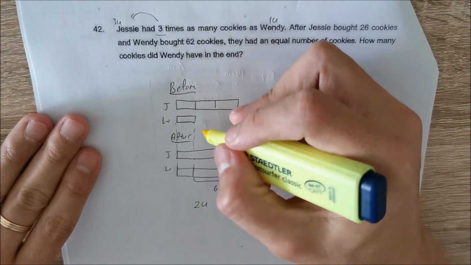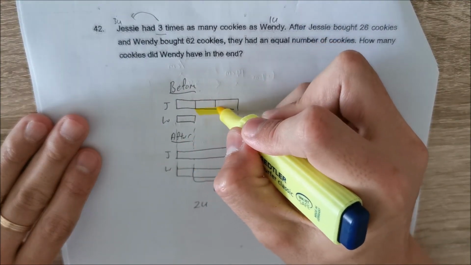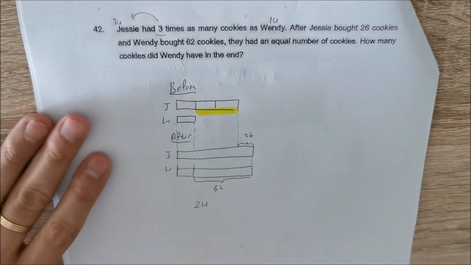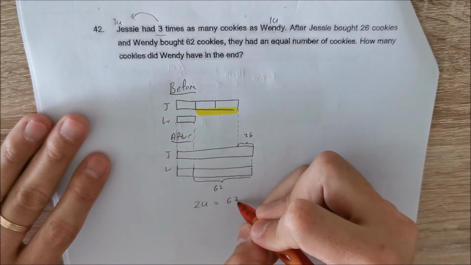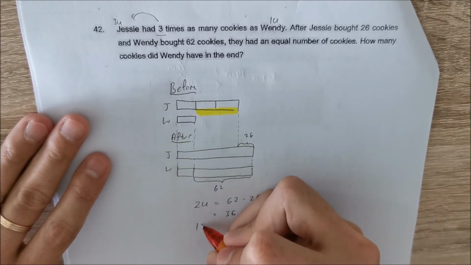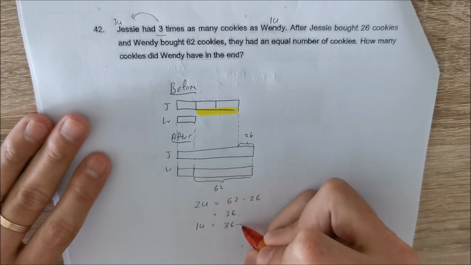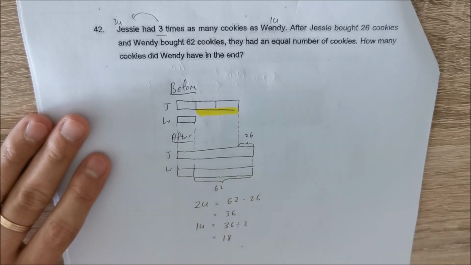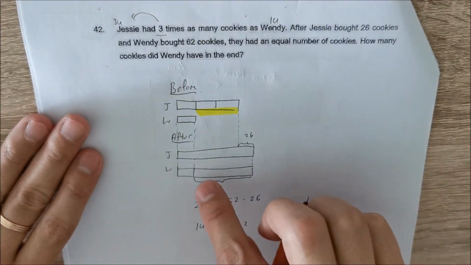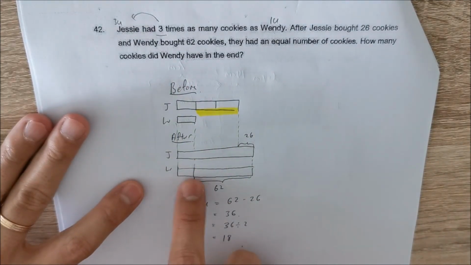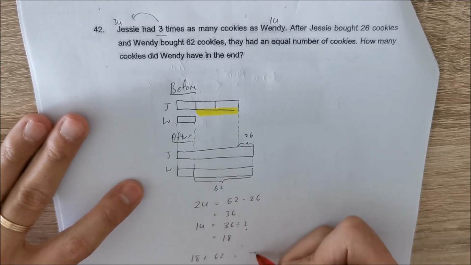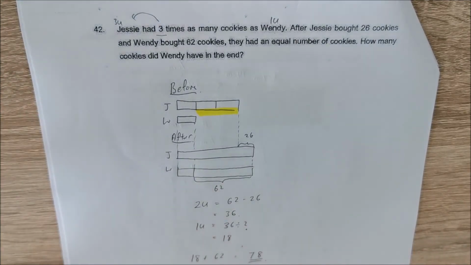Okay, if you can't really see, I can highlight for you. This 2 units down here, isn't it 62 minus 26? Okay, so 2 units will be 62 minus 26. I will have 36. So 1 unit will be 36 divided by 2, 18. Okay, so how many cookies did Wendy have at the end? So Wendy will have 1 unit plus 62. Okay, so it will be 18 plus 62. I have 78. Okay, that's the answer.